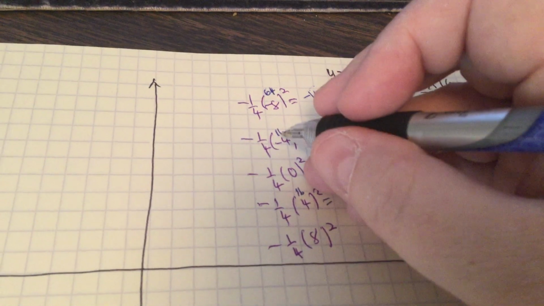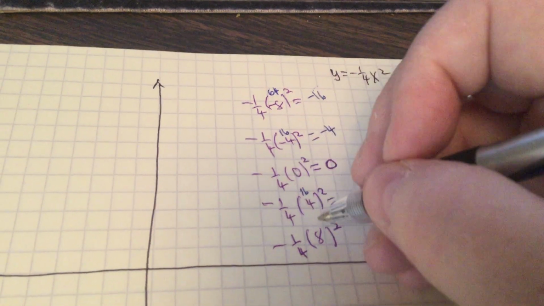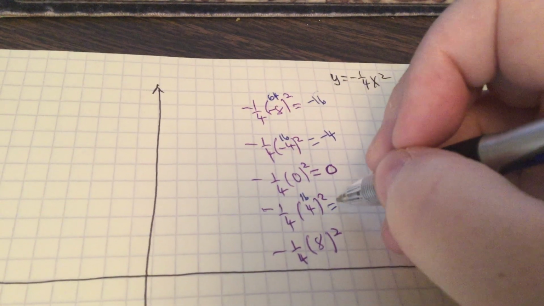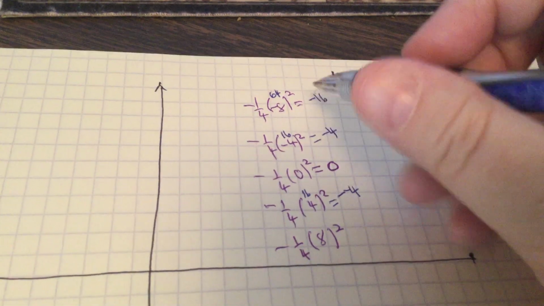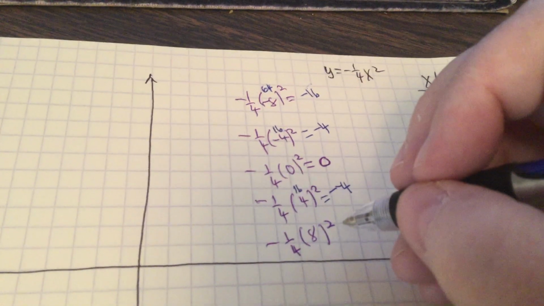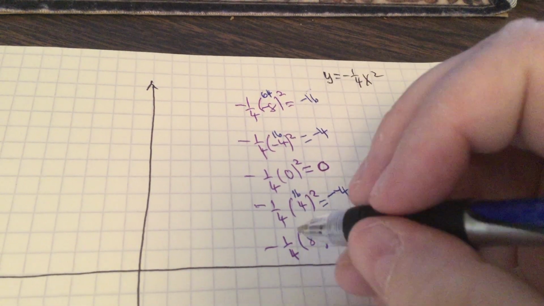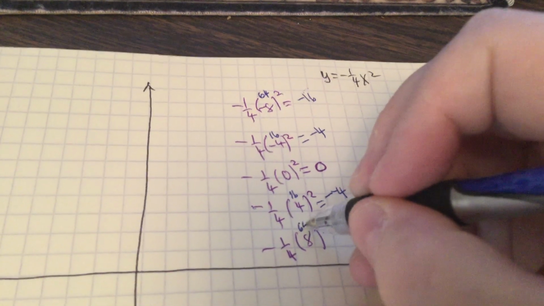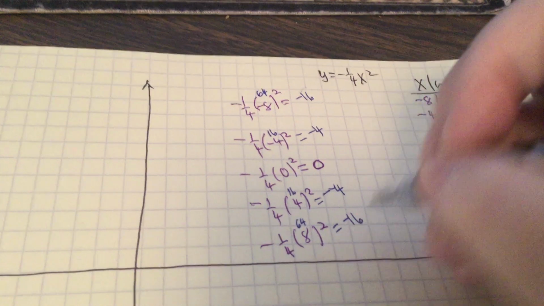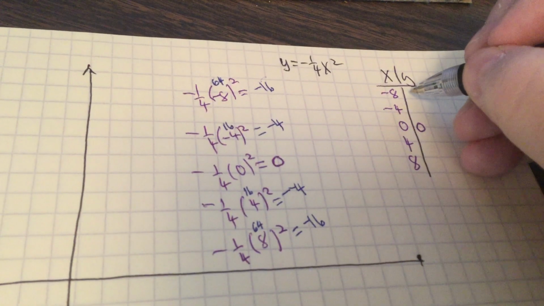Both of these come out positive, right? Negative times a negative is a positive. Positive times a positive is a positive. Divide by negative 4. You get negative 4 again. Remember, I wasn't lying. All these guys are going to be negative except for 0. 0 is just doing his own thing there. And then again, 64 divided by negative 4 is negative 16. So that's where all those guys come from.